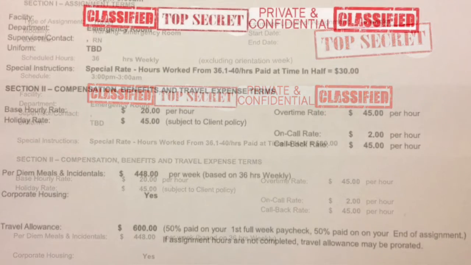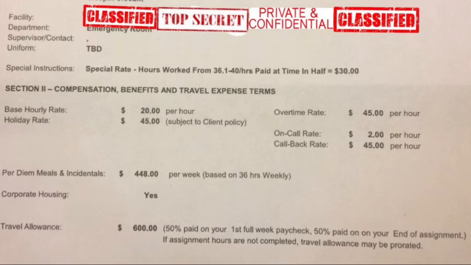All right, so let's scroll down and look further on this first page of this same contract. Those callback hours, of course, will be applicable if you work OR or somewhere, cath lab or something where they actually will call you back. Underneath there, you'll see your per diem meals and incidentals, and that's based on you working the 36 hours that you're contracted. So if you don't work all the hours that you say you're going to work, that will be less than what it says on there.